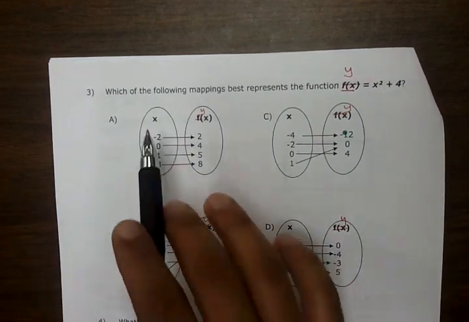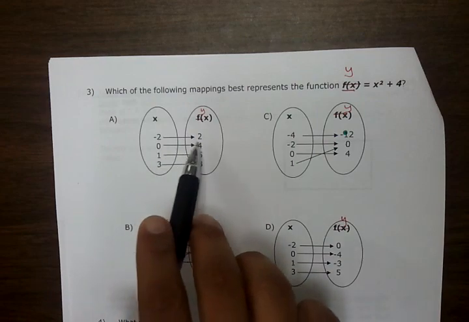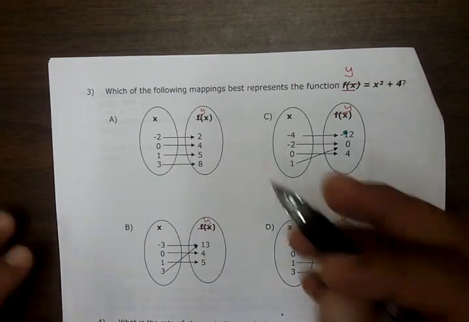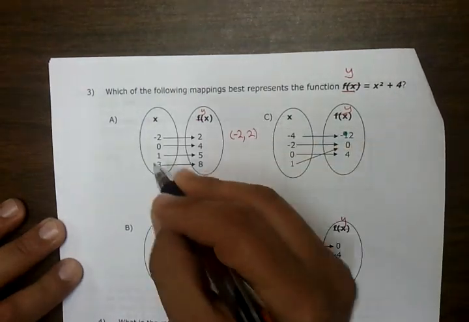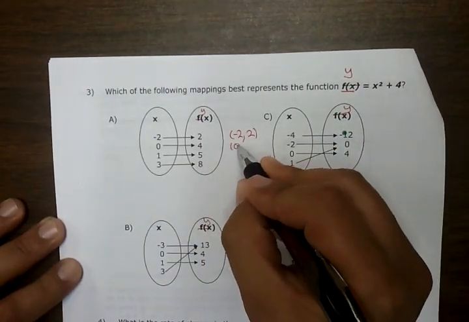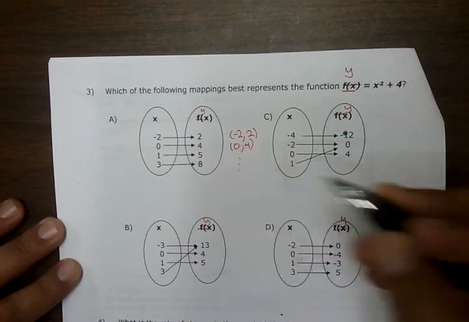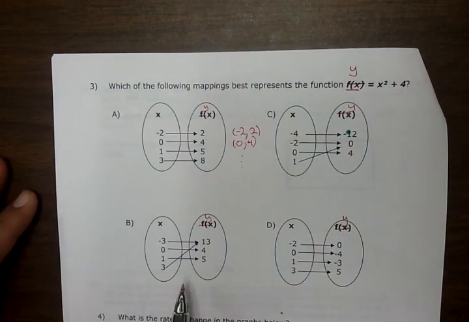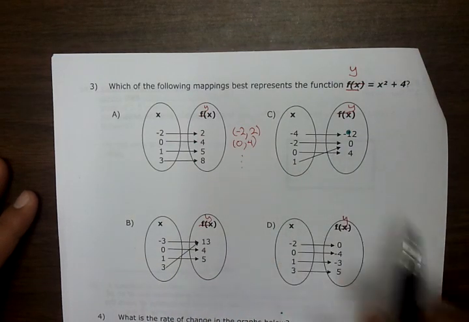Now, apart from that, each value, each one in here represents an x value. The arrows indicate its pair. For example, -2 goes with 2 because of the arrow. 0 goes with 4 because of the arrow. And so on and so on and so on. This one, as you can see how the 3 goes up to the arrow 13? This one says its pair is 3, 13. Same thing here, 1, 0.